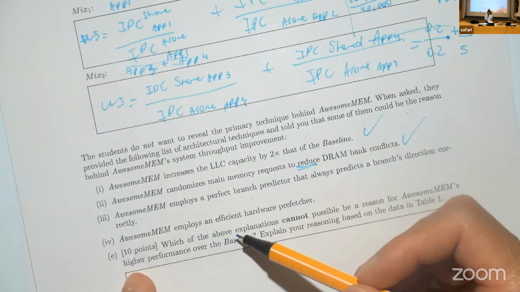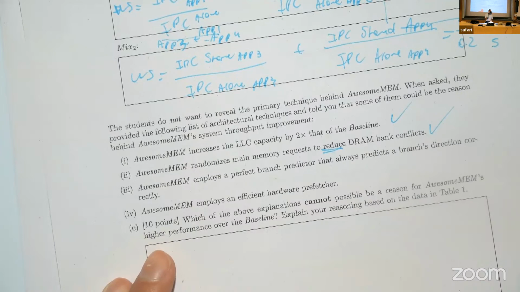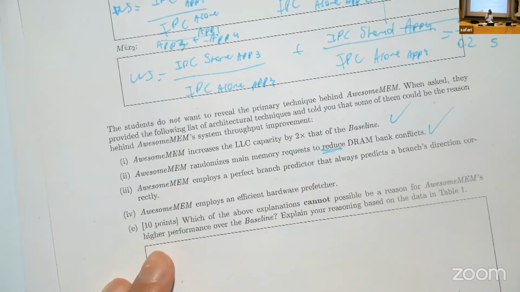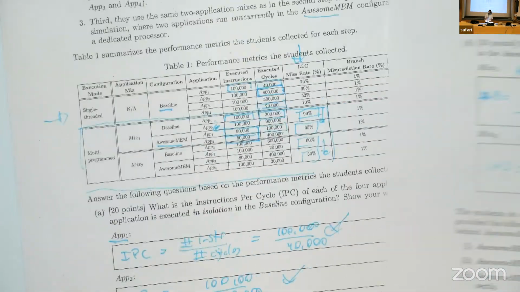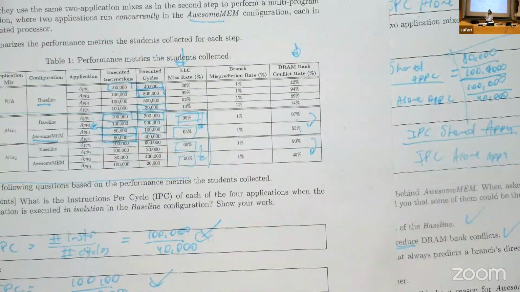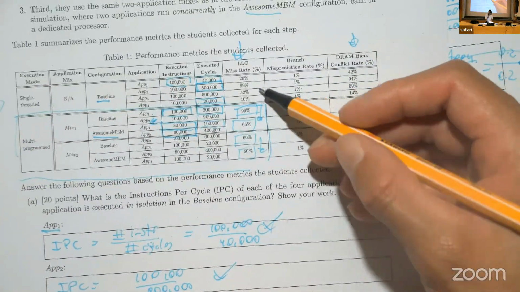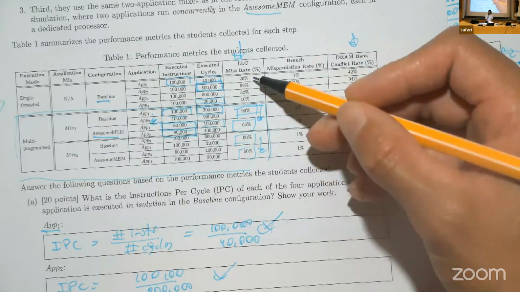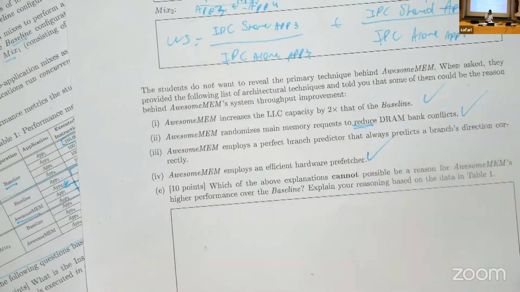Also mem employs an efficient hardware prefetcher. So what does a hardware prefetcher do? It brings data from main memory to the cache to try to avoid you missing on the cache, right? So your goal is to increase the number of hits that you have in the cache. Again, you can see there is a decrease in the number of misses in the cache. So because of that, you're going to see increasing hits, as a ratio. So this also might be true. It can also be possible that this is a possibility.